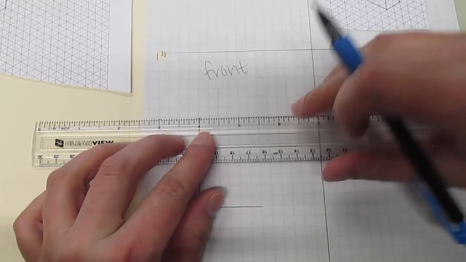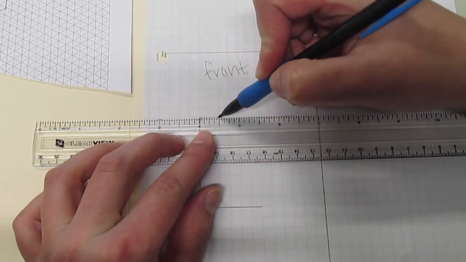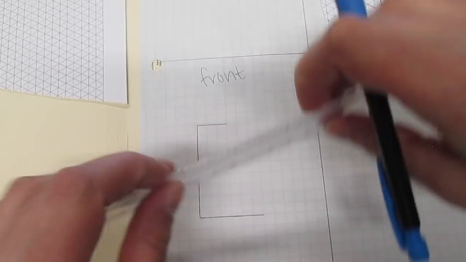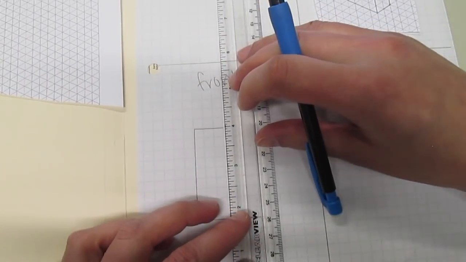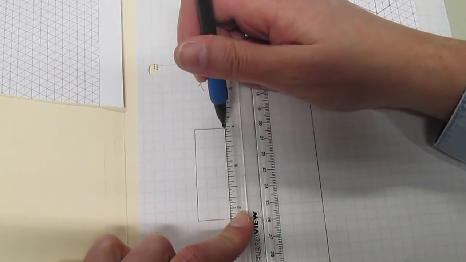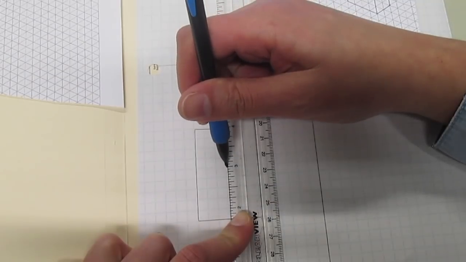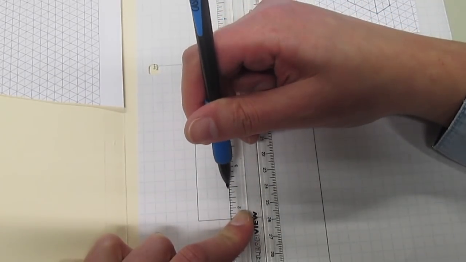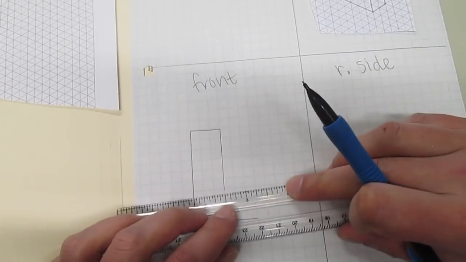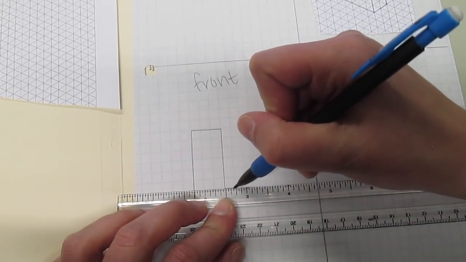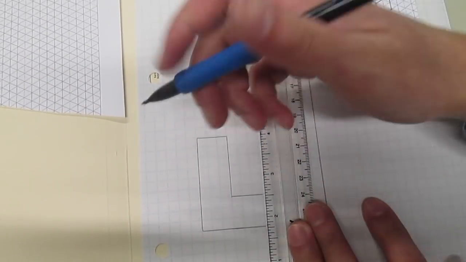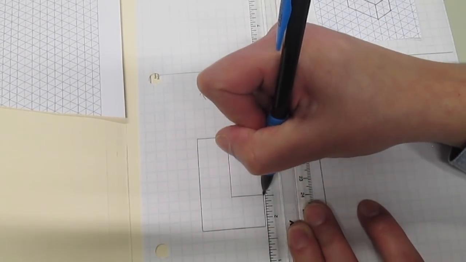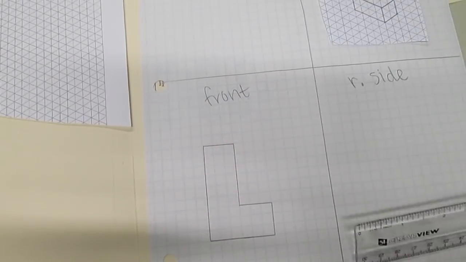Over 3, 1, 2, 3, down 6, 1, 2, 3, 4, 5, 6, over 3, 1, 2, 3, over on the right side, finish up with 3.